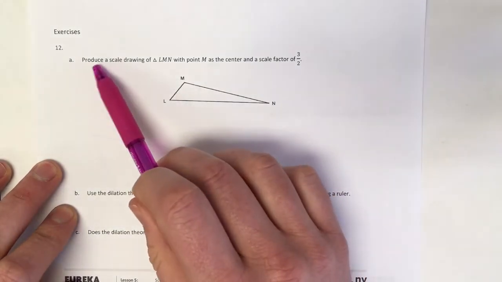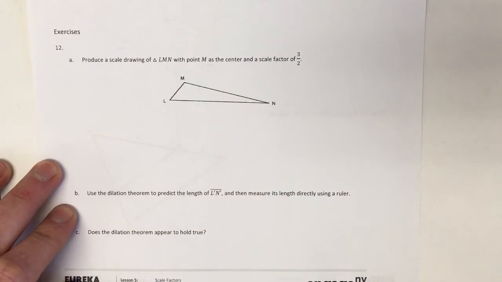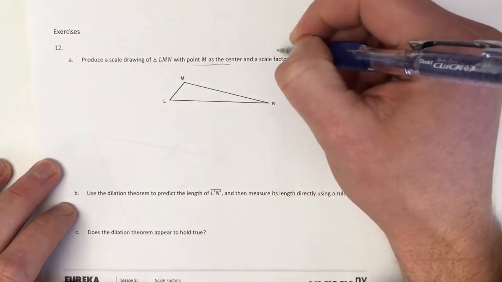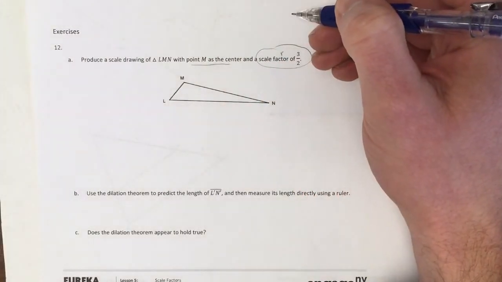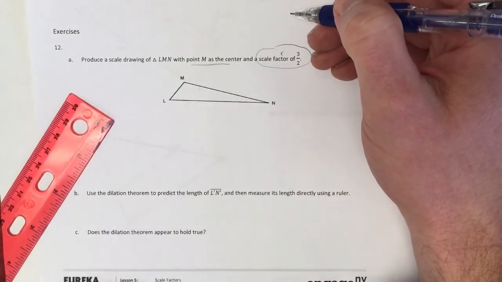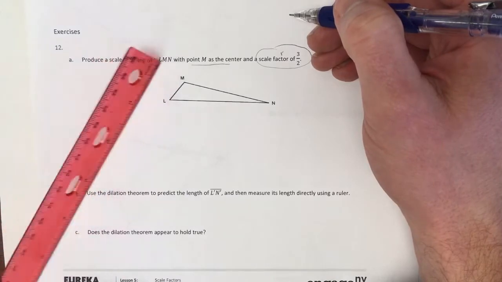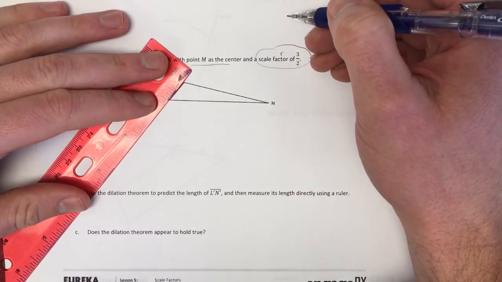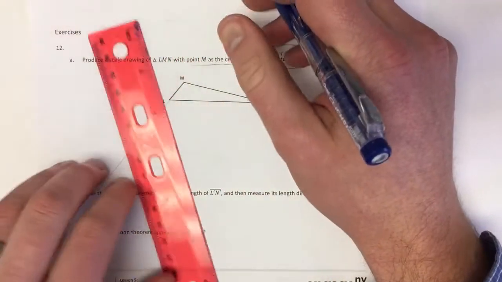And so the first problem says produce a scale drawing with M as the center. And that is an important part, knowing that you have a center and what your scale factor is, which is r of 3/2. And as you're going through this, there are different ways to create a dilation. We've done the ratio method.